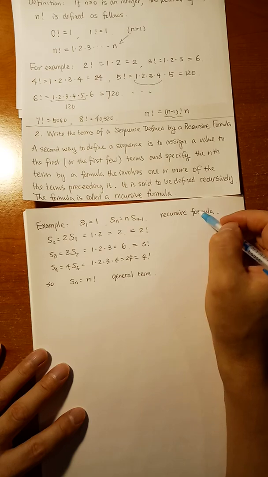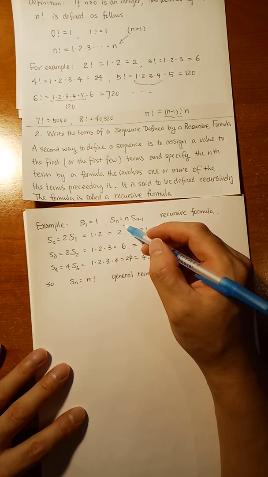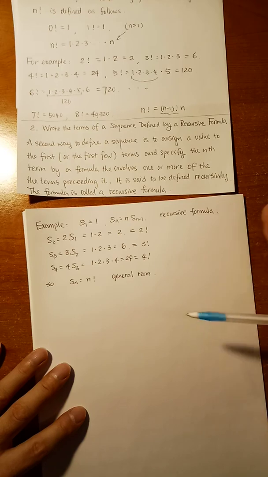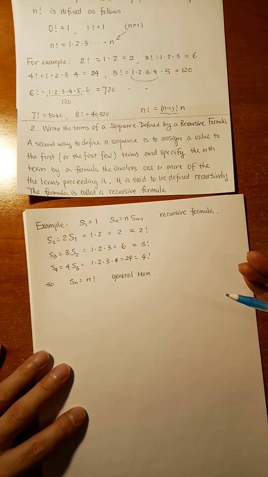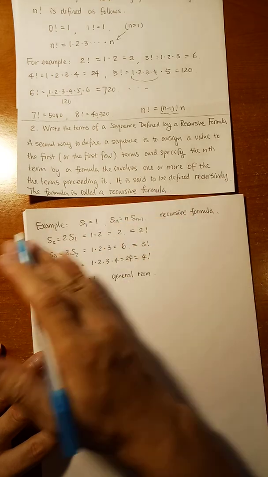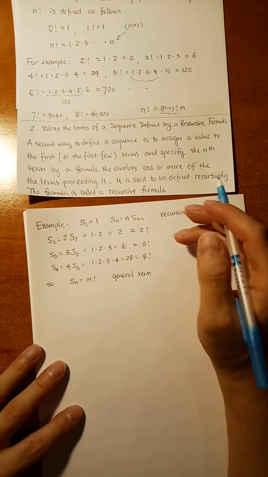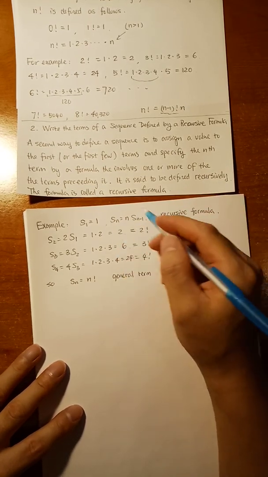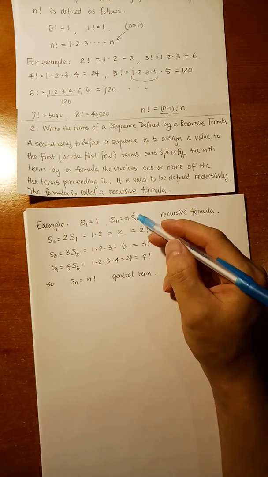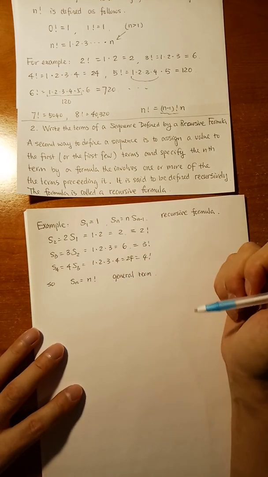But if you only have a recursive formula, you want to find, for example, S100. Then you have to find S1, S2, S3, S4, S5 until S99, and then you can find S100. Okay? So in order to get the value for some large n, you have to know all the previous values. So that's a disadvantage. The advantage is that sometimes this relation is easier than the general term. So we can find this relation first and may or may not be able to find the general term. Okay?